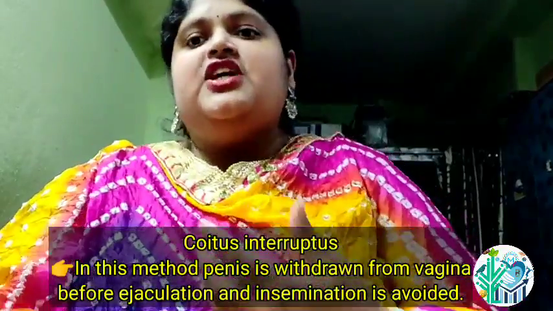Okay, so this finishes the first two methods under the natural method of birth control. I'm repeating once again: the first, periodic abstinence. In this method, couples avoid or abstain from coitus from 10th to 17th day of menstrual cycle, when ovulation is expected to occur and chances of fertilization are very high.